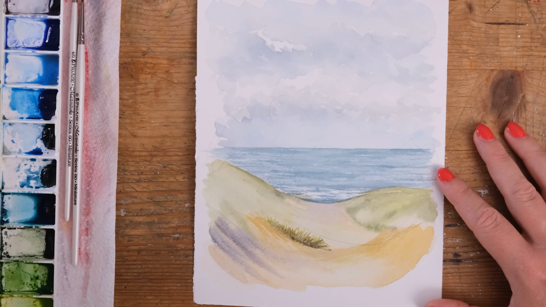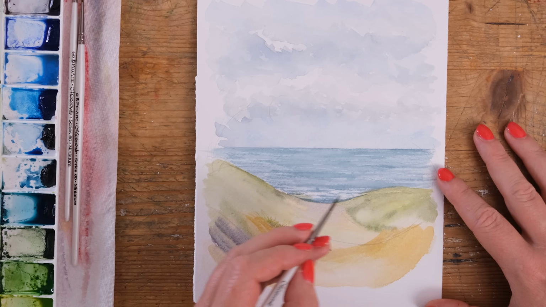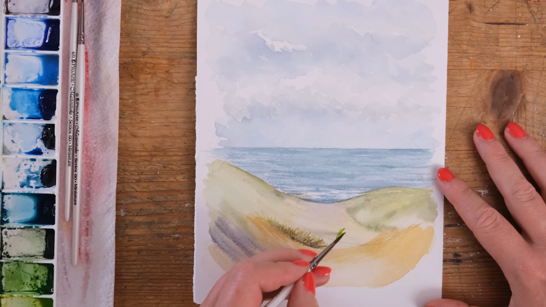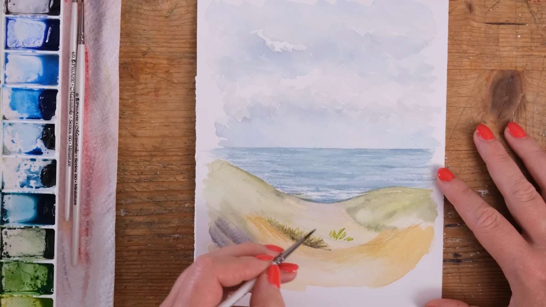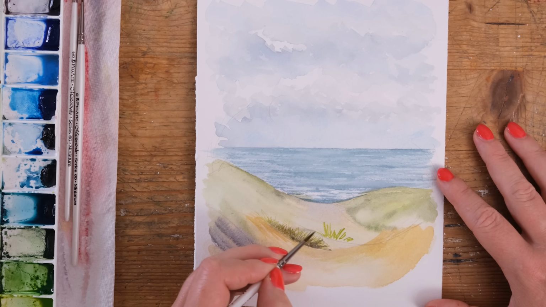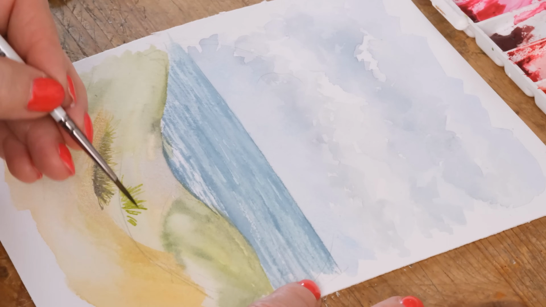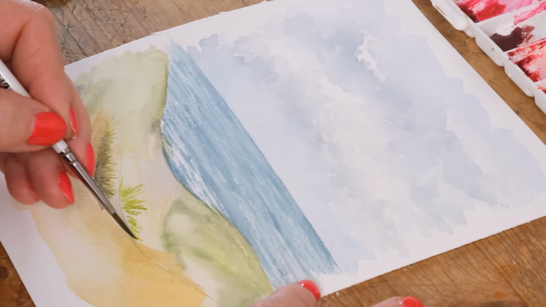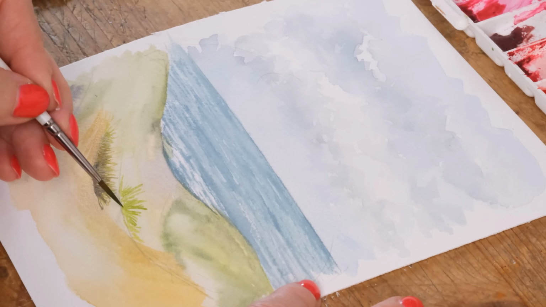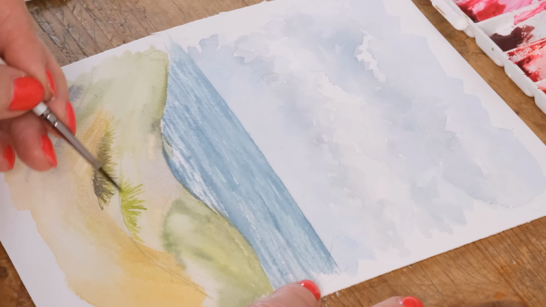So I'm doing this all with a size 2 brush, and it's just about okay for these mid areas. But I'm pretty sure we're going to want to move into smaller brush territory very soon.